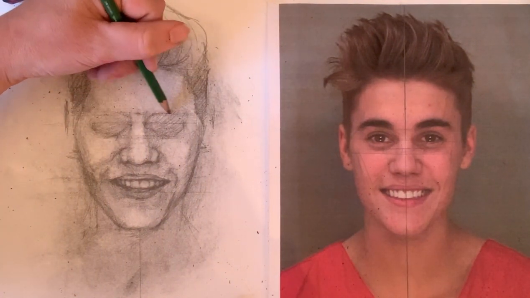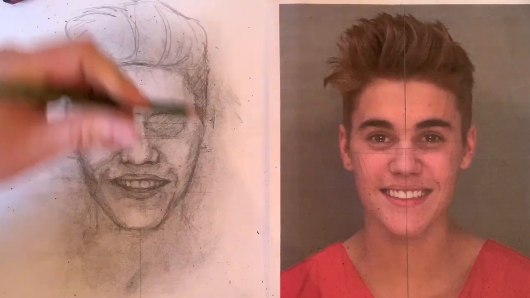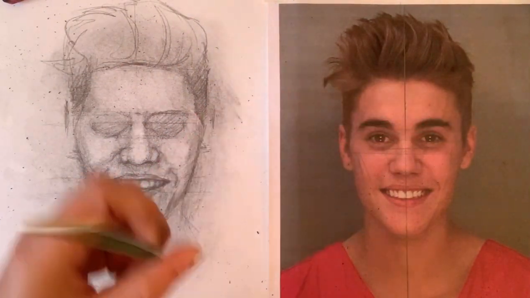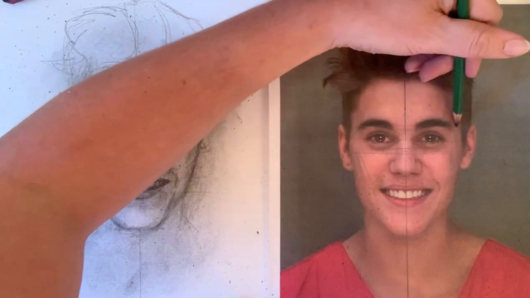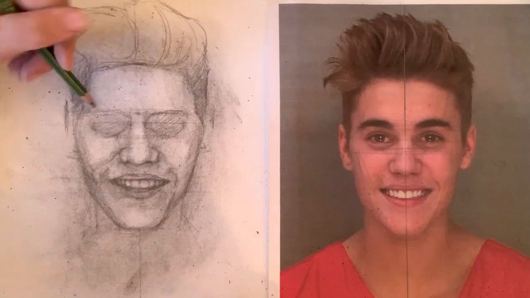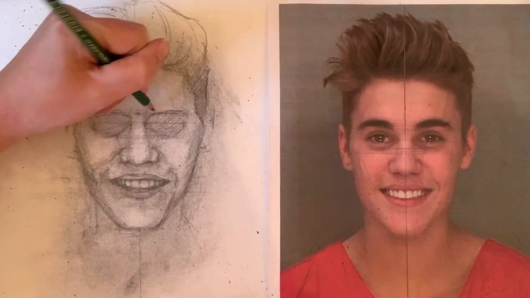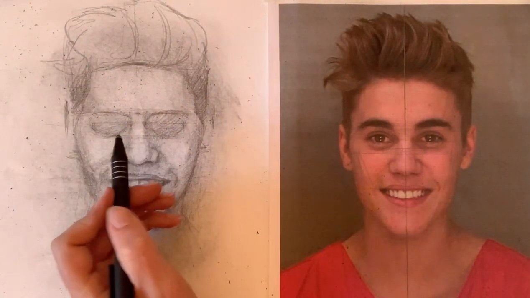We can look at the bottom edge of his eyebrow to help us define that socket shape. If I pull a straight line across, I see at the outside his brows are lifting just above that nason line, so I'm going to get that established.